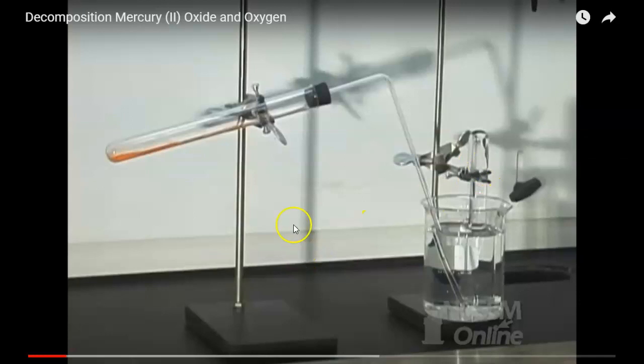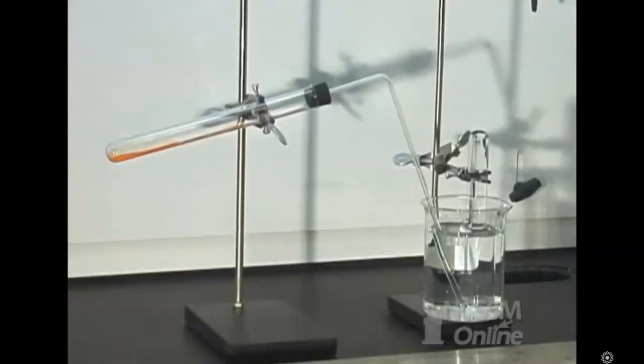Yeah, it's going to be like a blackish mercury thing. And then they were creative here. They put a tube all the way into some water, and so we're going to see the oxygen bubble up in there. Classic experiment of Lavoisier. Mercury oxide is heated. Notice I need to heat it.